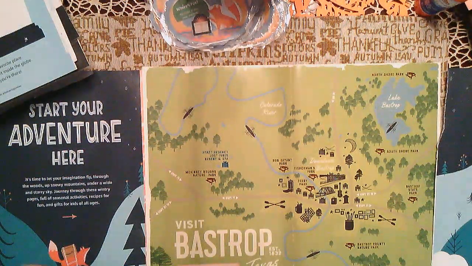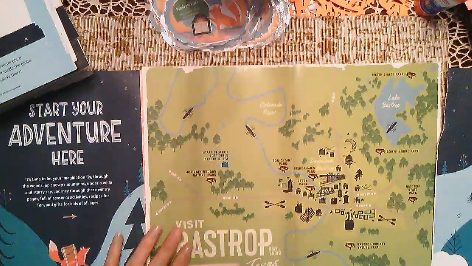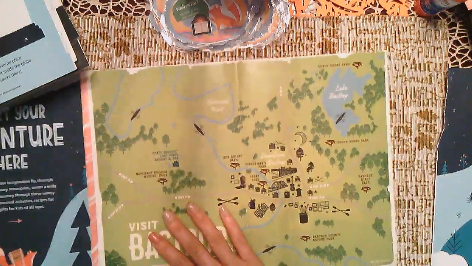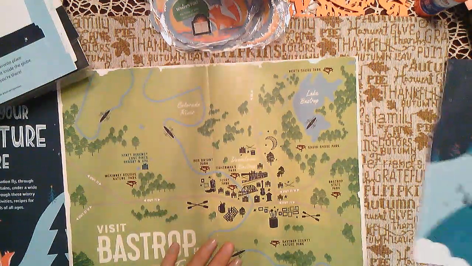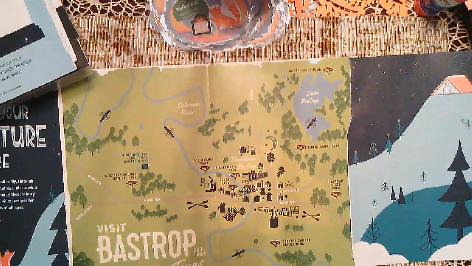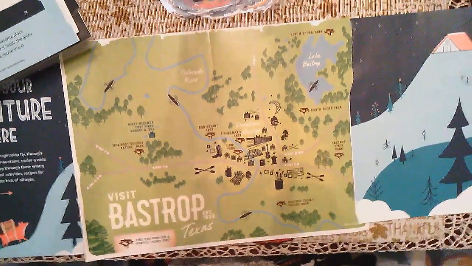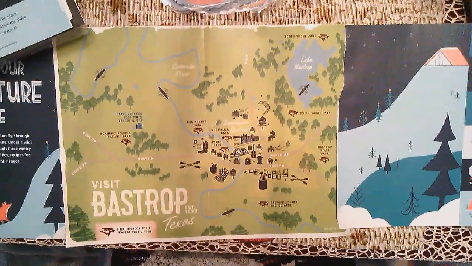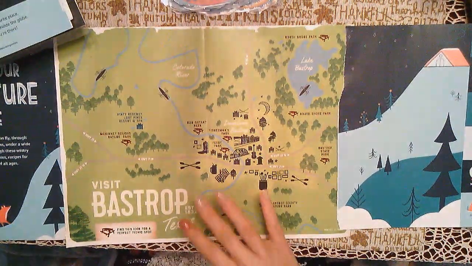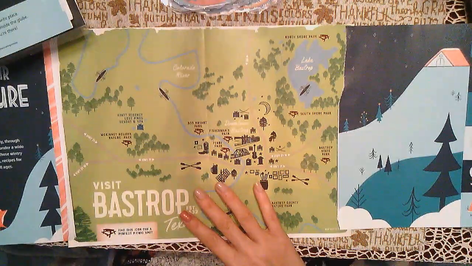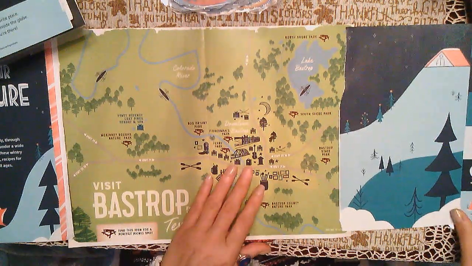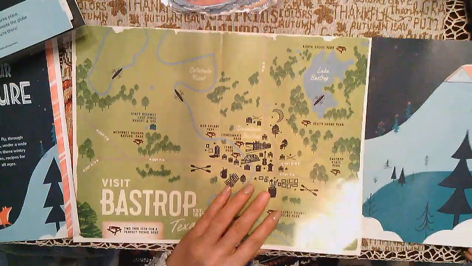So this one will have 4 pages. Start your adventure here, and then there's the map. And then there's the house. See, got a little bit out of frame. Maybe I can bring it closer. Okay. So it looks like that. So all I'm gonna do is tape this in. Then I'm gonna need tiles.